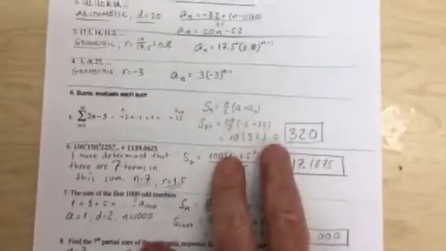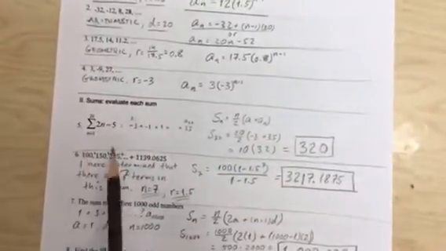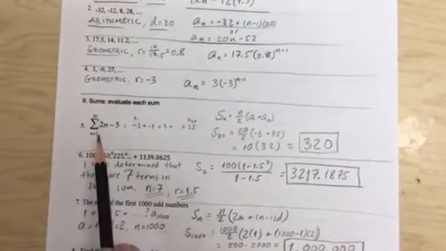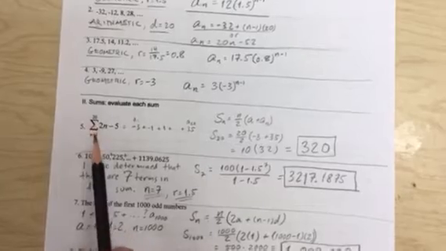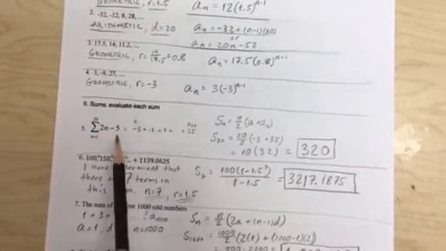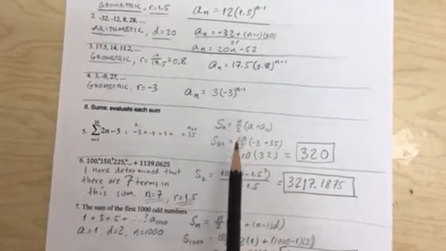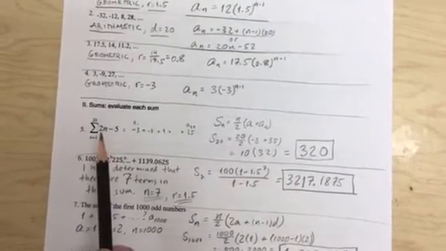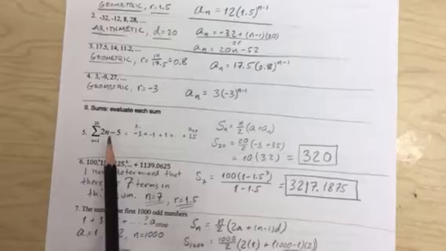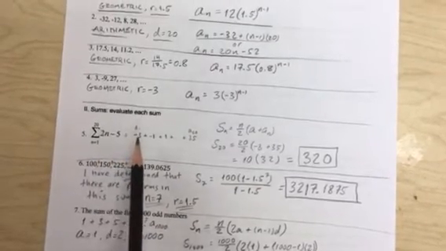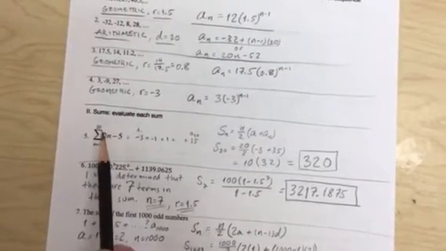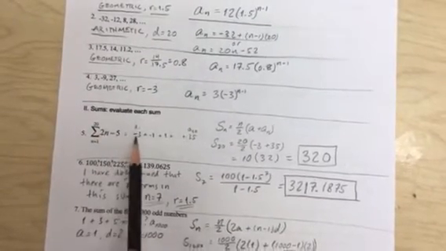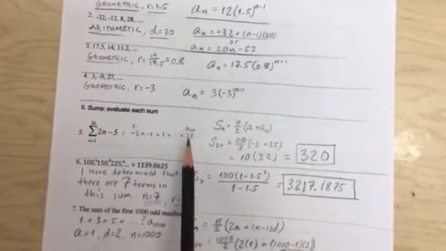Next problem, a couple problems there about finding the sums, and here it is in sigma notation. So we're starting with our index at 1 and going to 20, so that's actually 20 terms. So n is equal to 20 in our formula. And so our first term is where n equals 1, and if you put a 1 in there, you get negative 3. And our last term is what you get when you put in a 20 for n. So first term's negative 3, last term's 35.